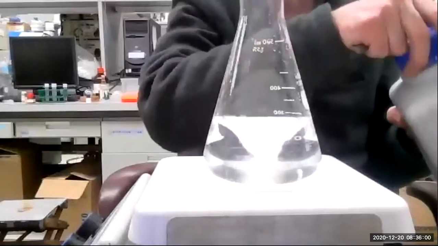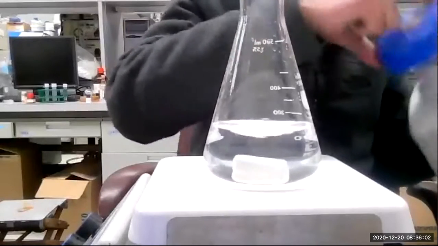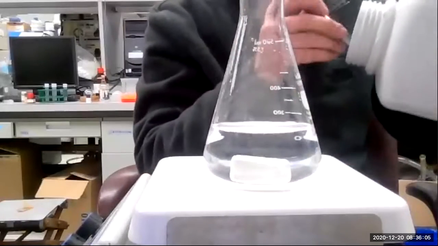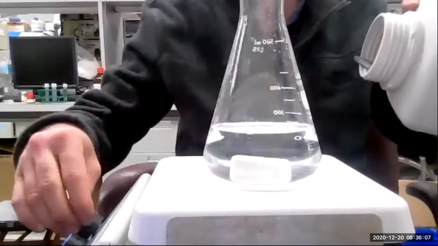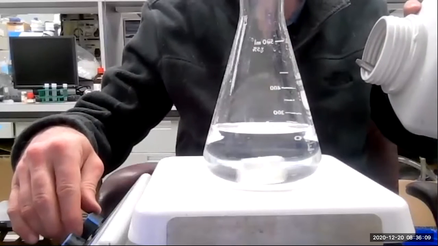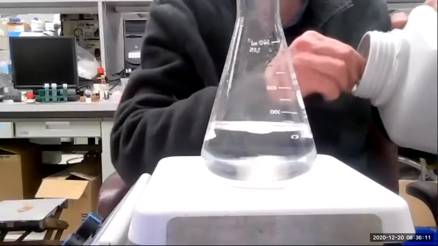Like sodium sulfate, sulfide is greatly soluble in water. And I'm going to make this solution right now.